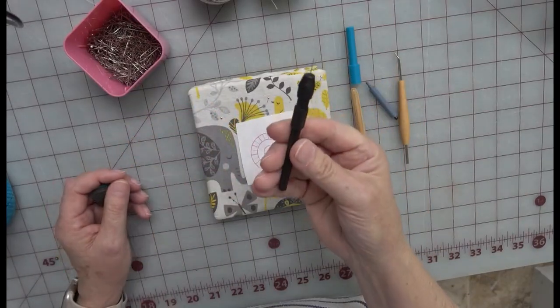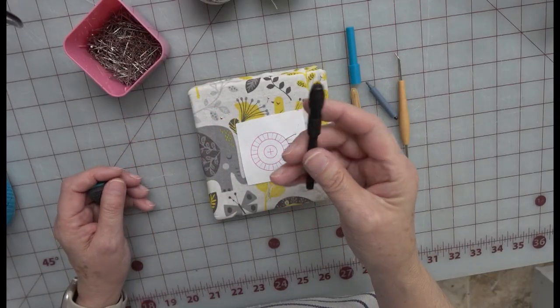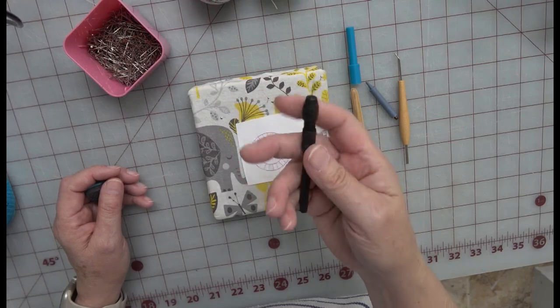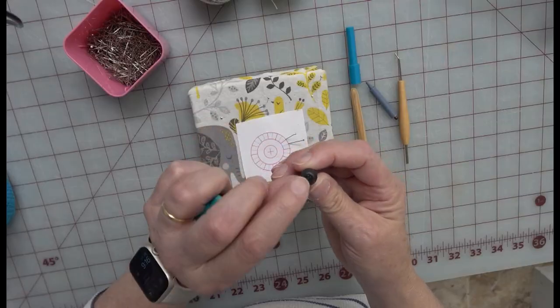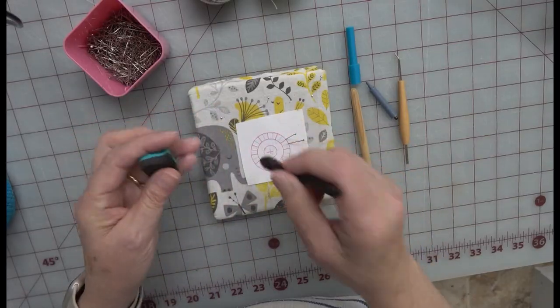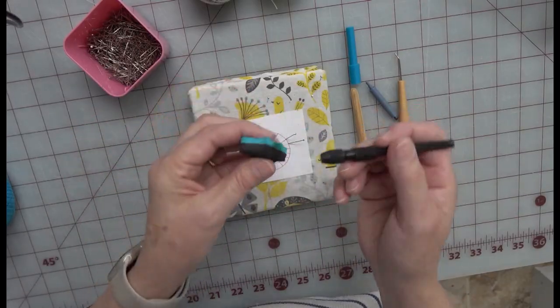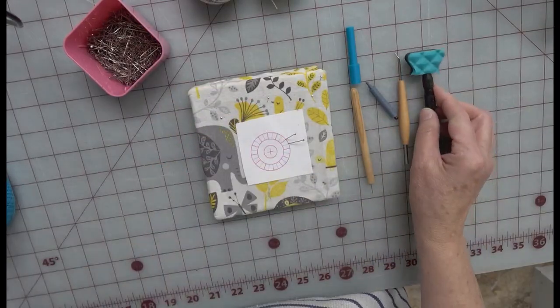So this right here is a pin vise that I bought on Amazon, and I just put a needle in there, and you just unscrew this little thing, and it tightens up around the pin, and it's really nice. I've just got a scrap piece of foam there that I use to protect the tip.